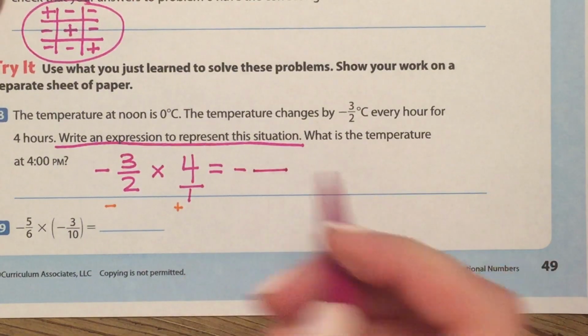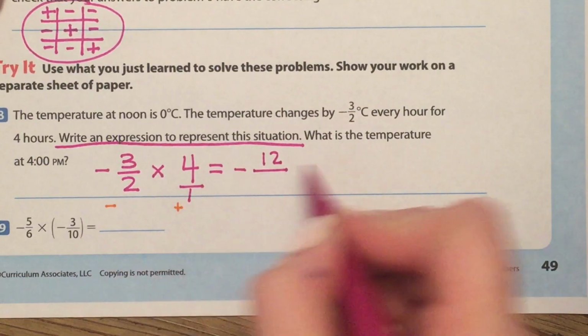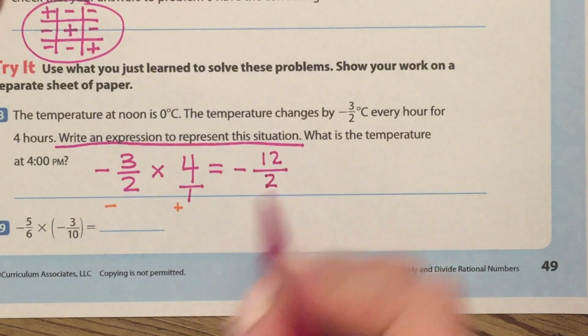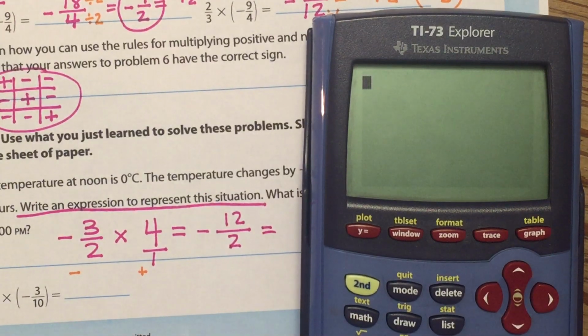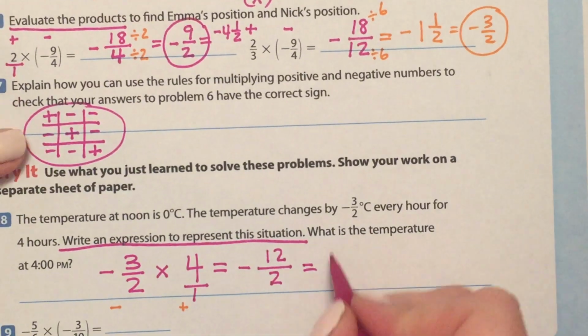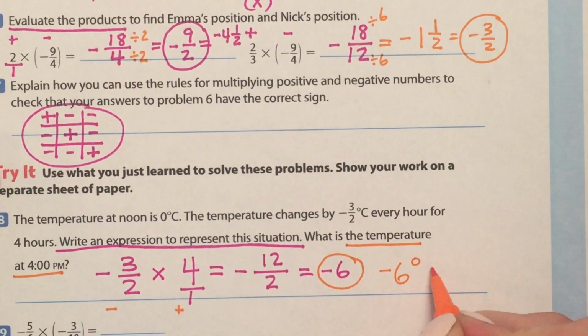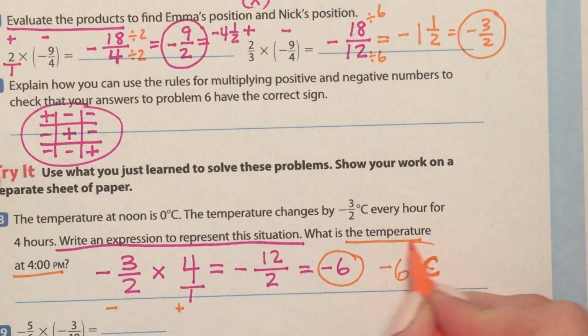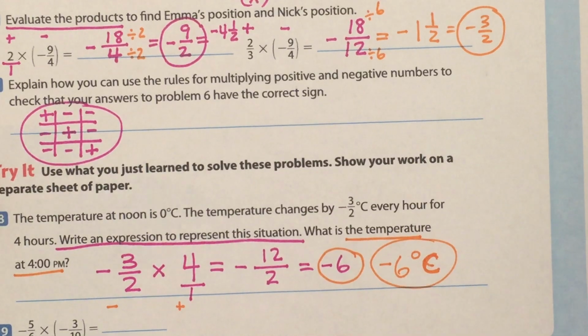So let's multiply straight across the top. 3 times 4 is 12, and 2 times 1 is 2. So -12 divided by 2. You could use your calculator to help you if you wanted to. -12 divided by 2 is -6. So -12/2 is equal to -6. That means the temperature at 4 p.m. is -6 degrees Celsius. If we're being super correct, since we're talking about degrees Celsius, our answer probably should have degrees Celsius in it.